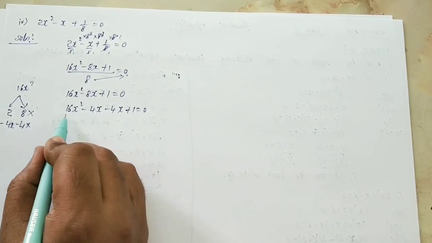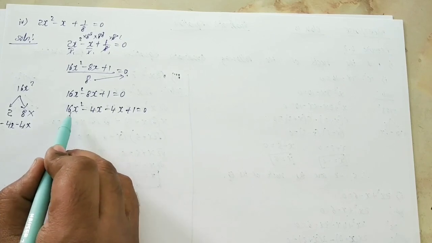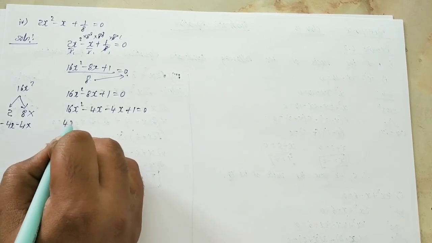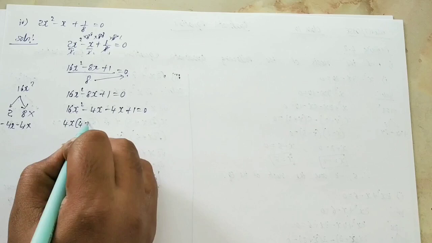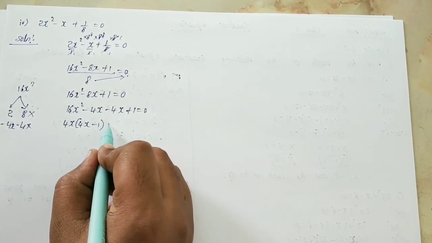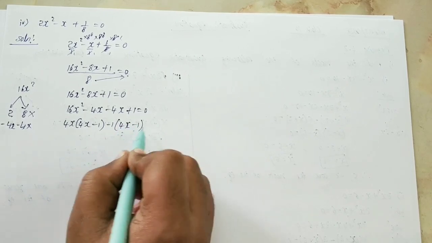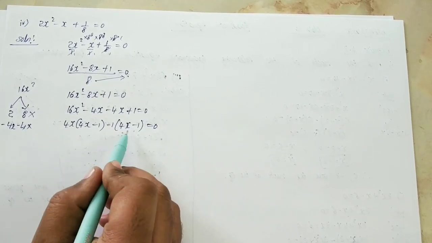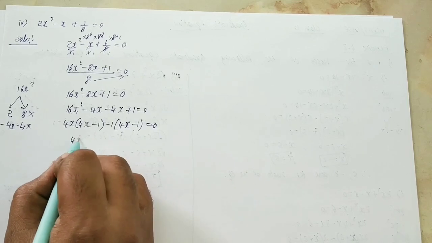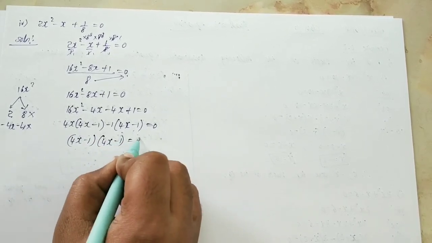Now what is common in first two terms? X is common, and as well as we can take 4 common, right? In 4 table we will get 16. So if I take 4x common, here remaining 4x minus 1, right? And what is common here? We can take minus 1 common here, right? So remaining 4x minus 1 is equal to 0. What is common here? 4x minus 1 we can take common, right? 4x minus 1. Here remaining 4x minus 1 is equal to 0.